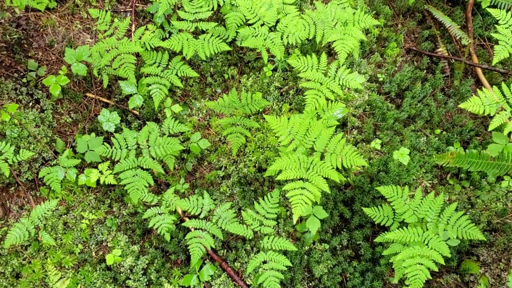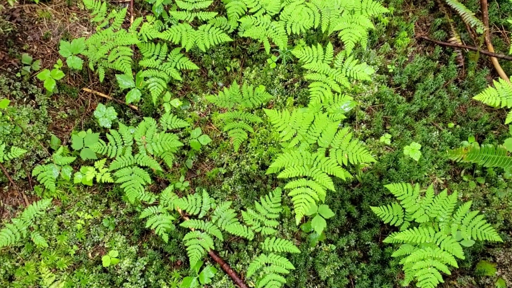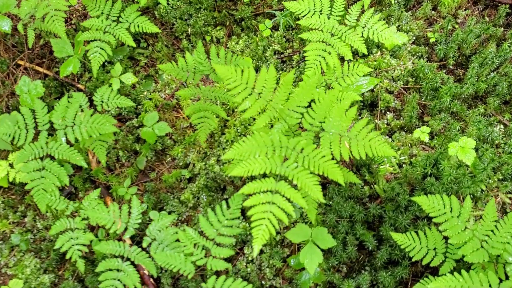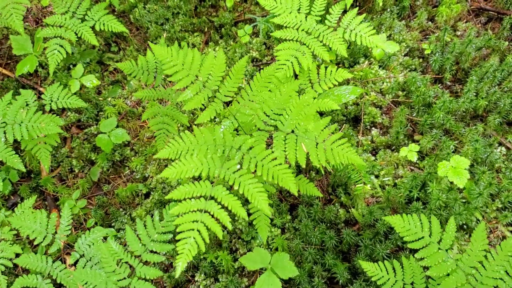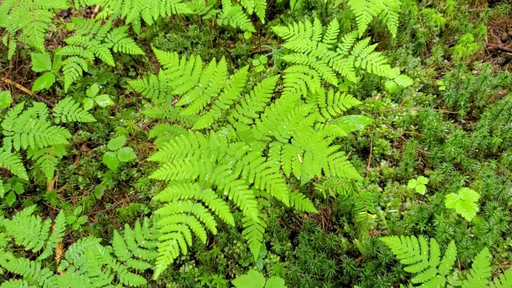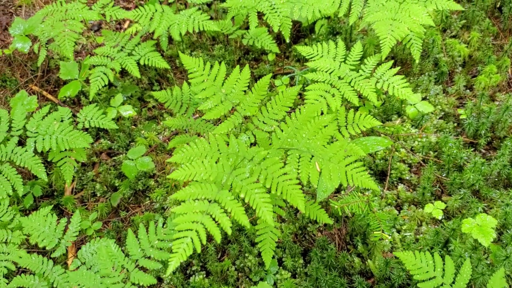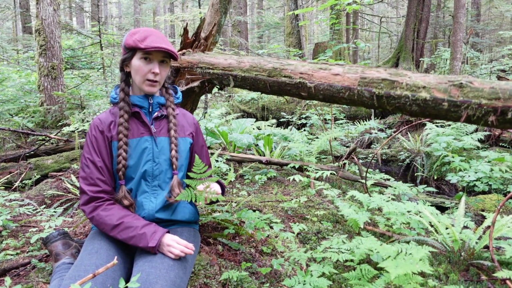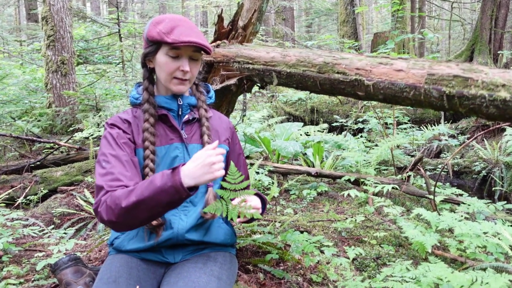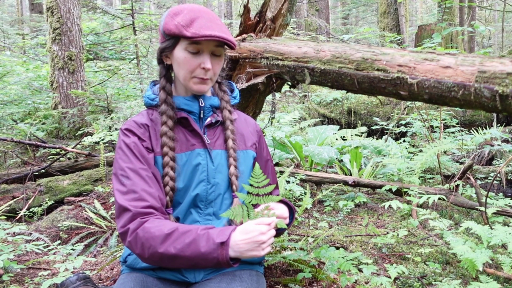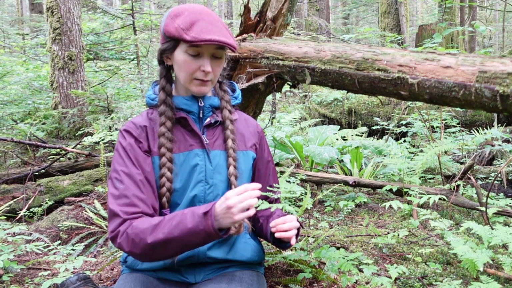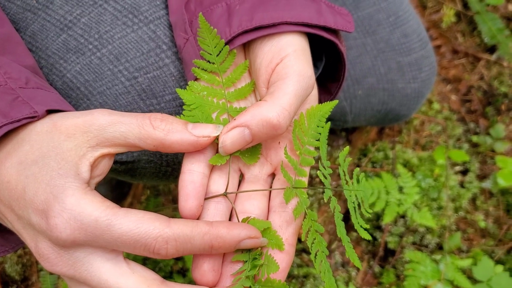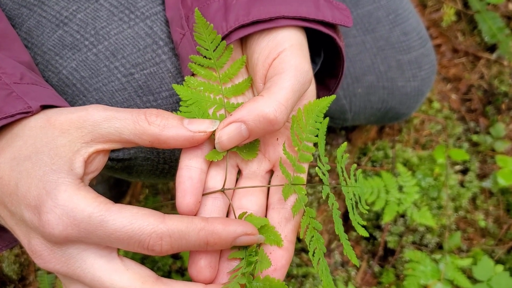So if we want to look at the fern itself, we can notice a few things about it. It's what's called a solitary fern, meaning it comes up individually. However, it can also grow in clusters like this, so individuals growing together in a large group. If we look at the frond itself, we can notice that it has an overall triangular shape, and it's pinnate, meaning it branches. So at the base here, it branches into three kind of main fronds.